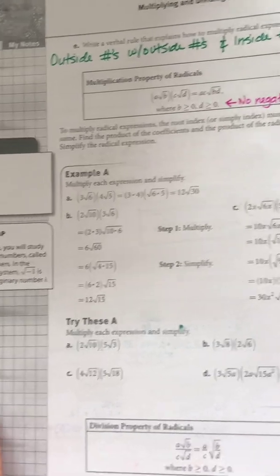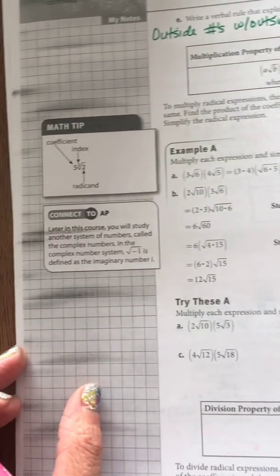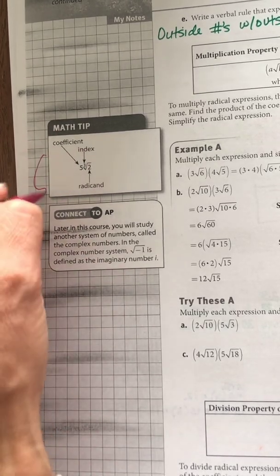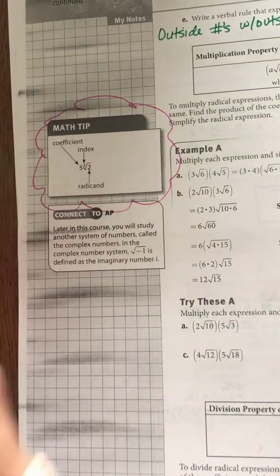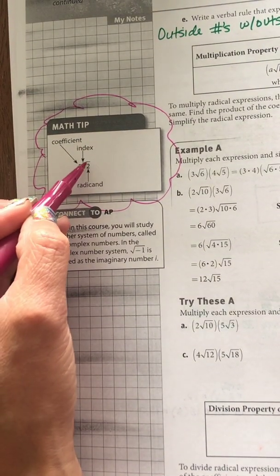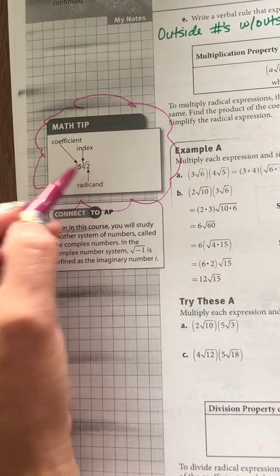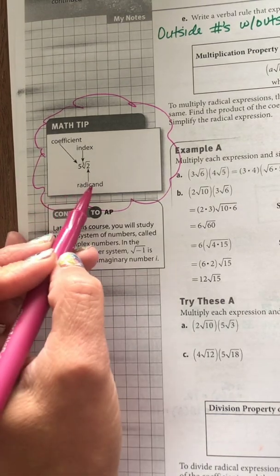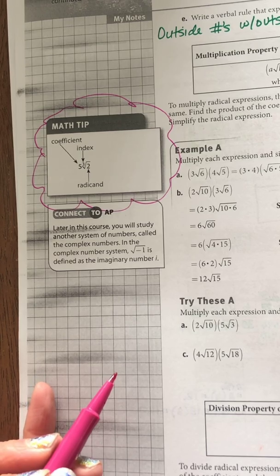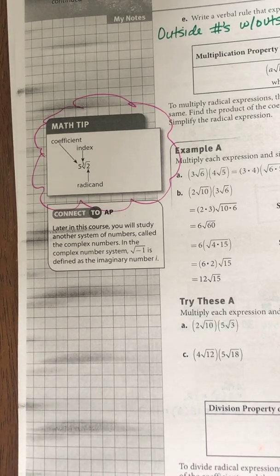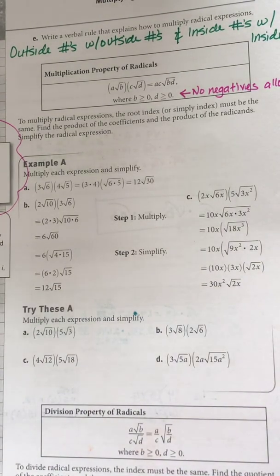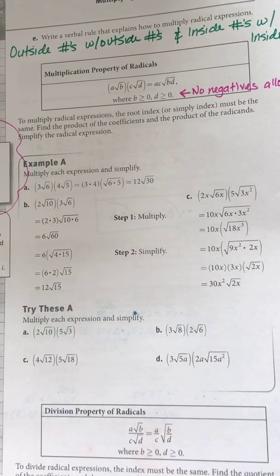Okay? So again, under math tip, it kind of goes over the parts of a radical. So this part's kind of important. Coefficient is the number out front. The index is the type of root it is. This one's pointing at a 3, so this is a cubed root. And the radicand is the number that's under the radical. Okay, so all that terminology you gotta know. Okay? All right. Example A is already worked out for us.